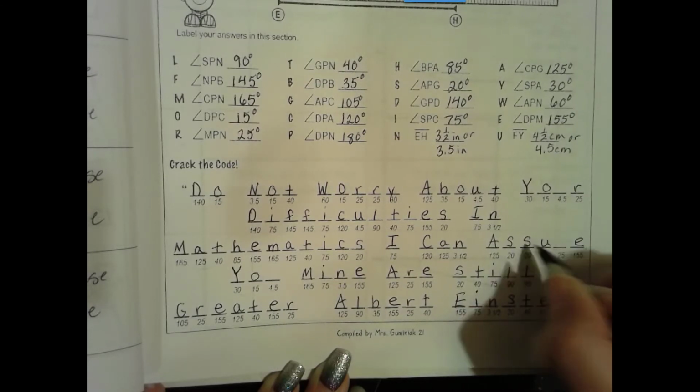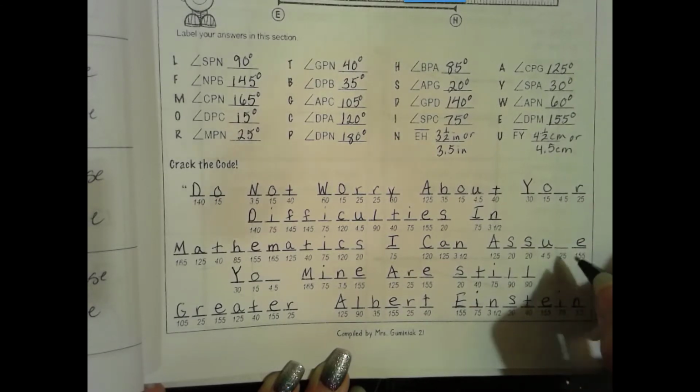That's an S. How did I miss both of those? And then an R.